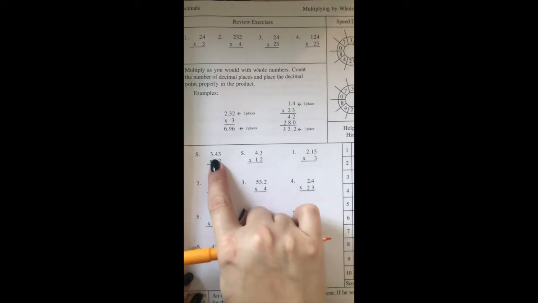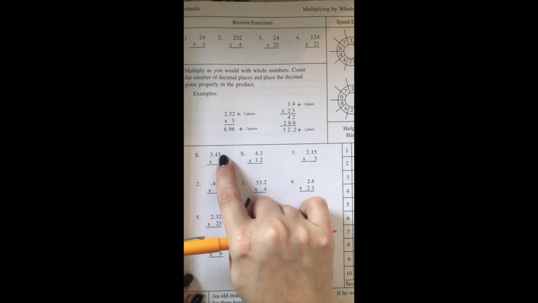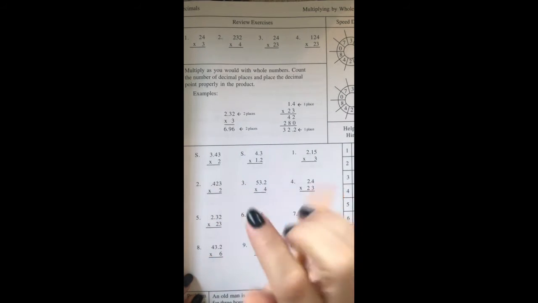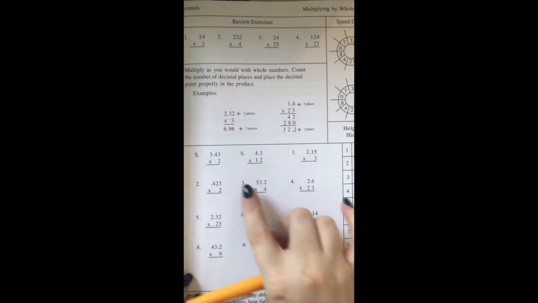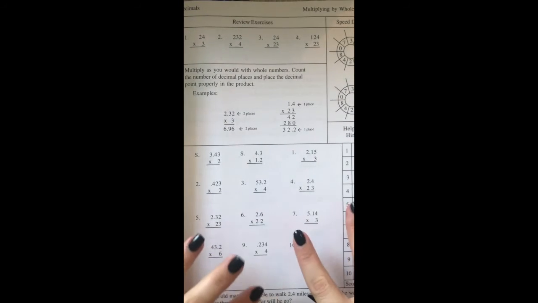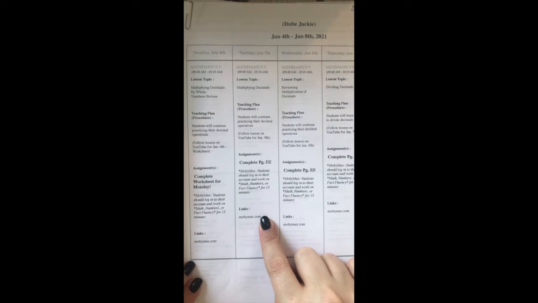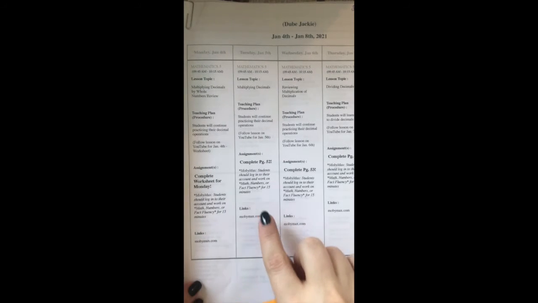Just make sure that you remember to place your decimal after you answer your question as many places from the right. Just like we did last week, but you won't be completing this page. This page should be done. You will be completing the attached worksheet in the email. And tomorrow we will start on page 52, the next page, which is also multiplication, but just a little bit more challenging.